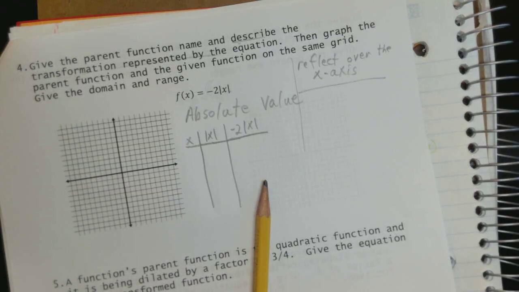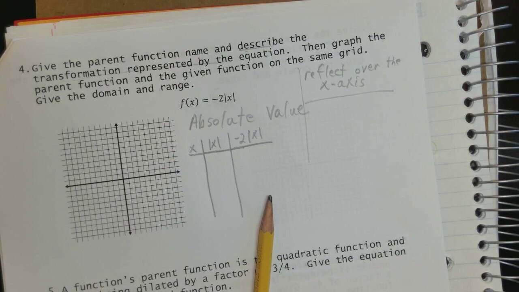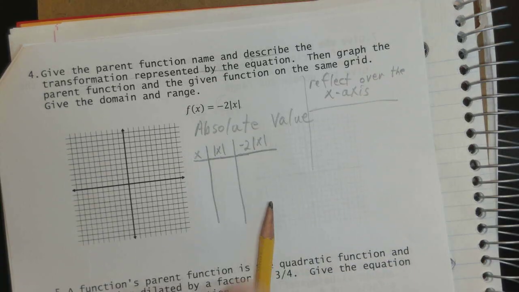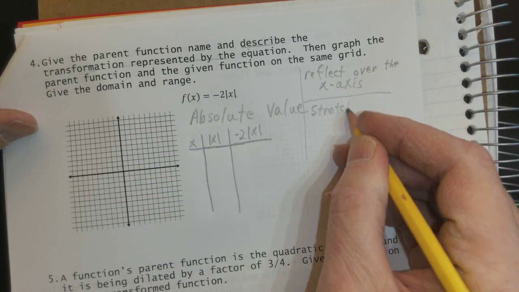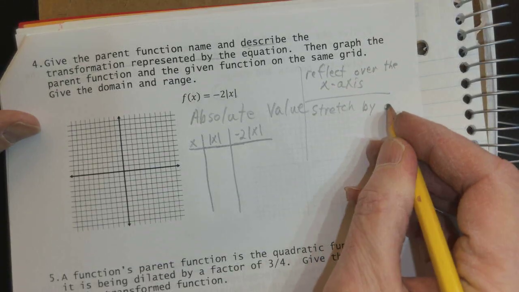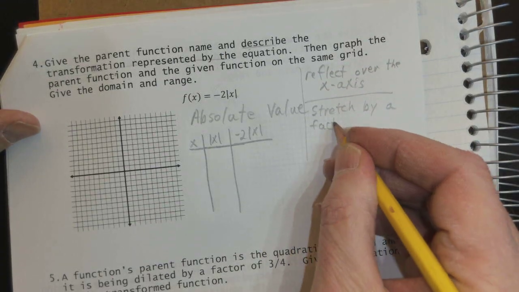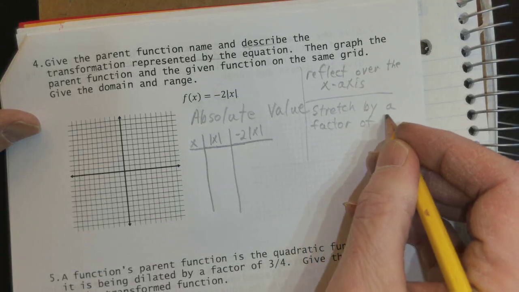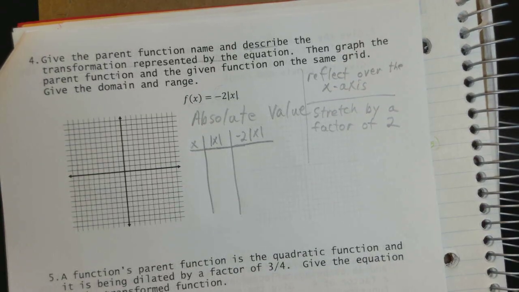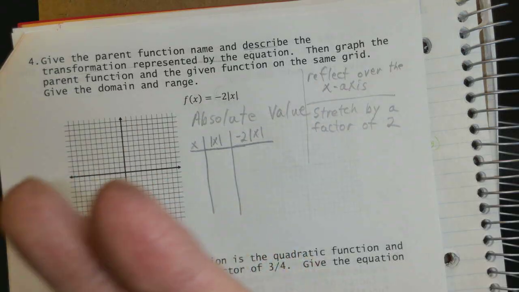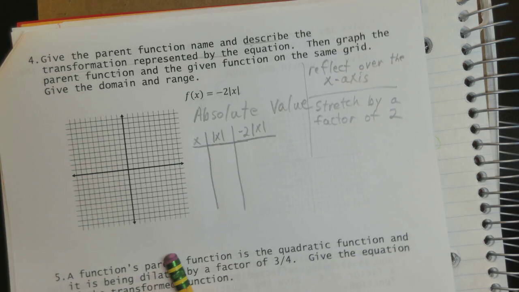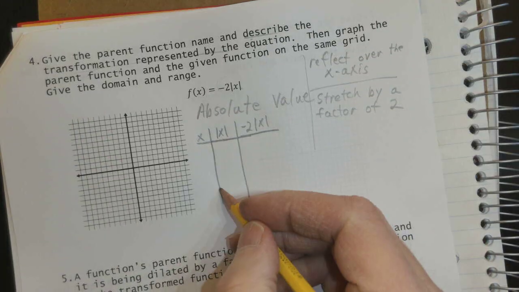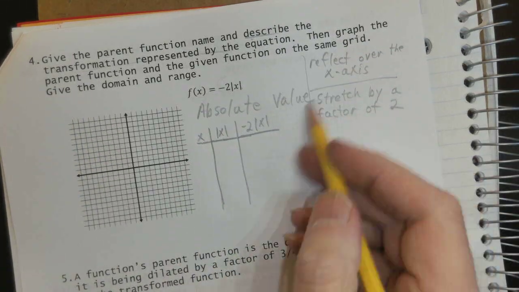Just ignore the negative when you're thinking of this. It'll stretch by a factor of 2. Okay? When the absolute value of that number is bigger than 1, we're stretching it. Now we're also flipping it. All right? Alex, is that good? The stretch?